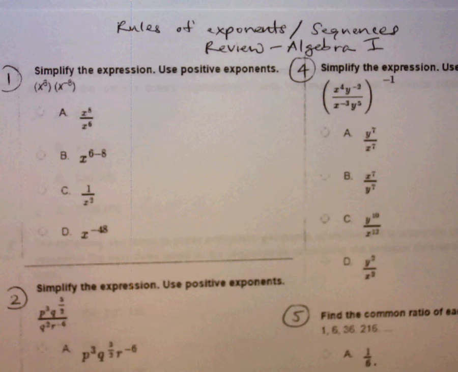I know there's a couple of questions here you're kind of stumped on, so I want to go over just a few of them in this packet. I will post the answers of the entire review in the hub on Friday, so you can look over them to see whether you got it right or wrong.